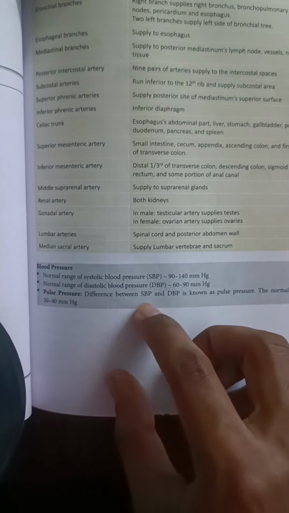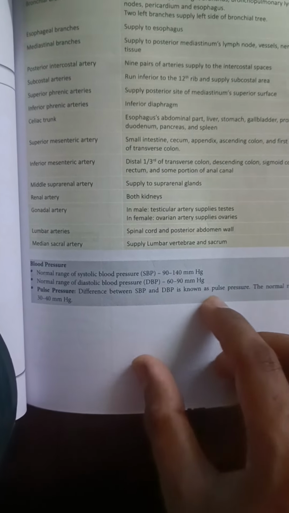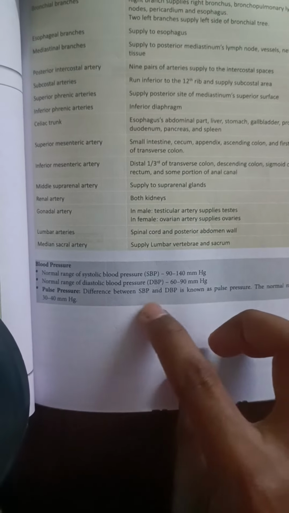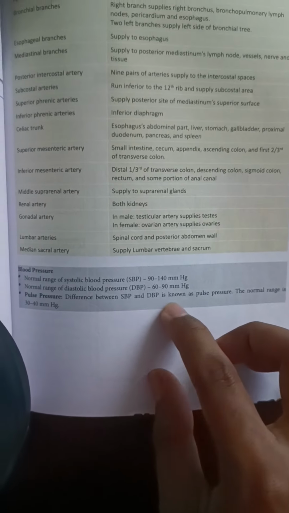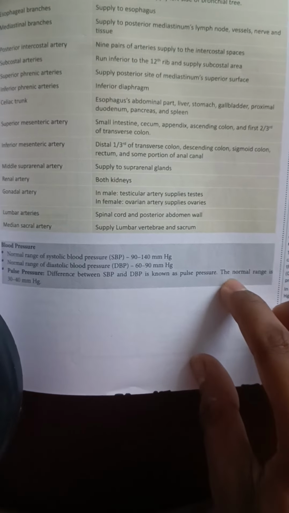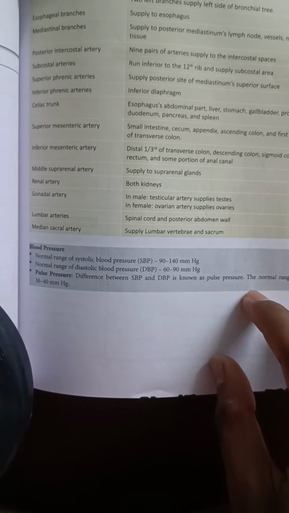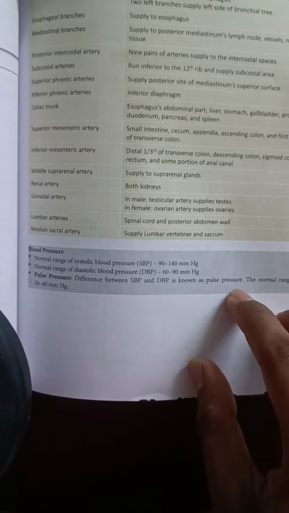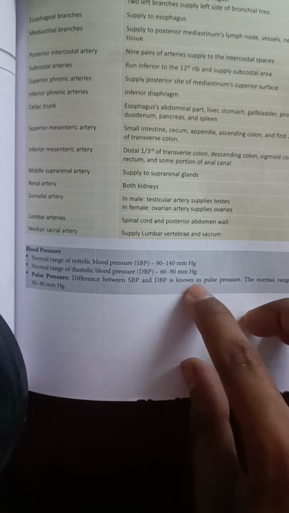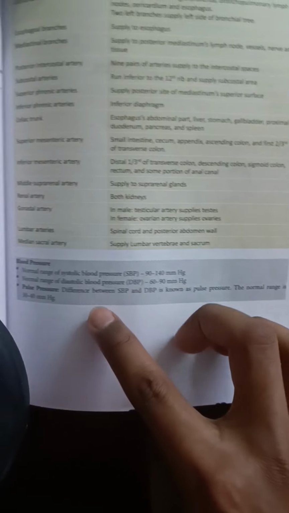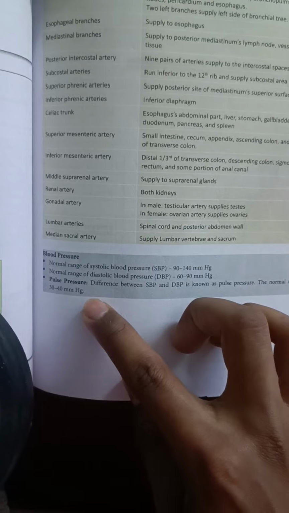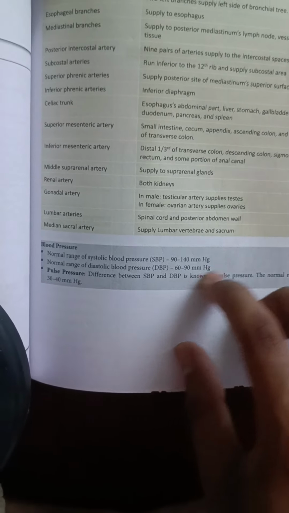Pulse pressure is the difference between systolic blood pressure and diastolic blood pressure. So how can we calculate the pulse pressure? We have to subtract the diastolic blood pressure from the systolic blood pressure. Whatever value comes out is known as the pulse pressure. The normal range of pulse pressure is normally 30 to 40 mm of Hg.